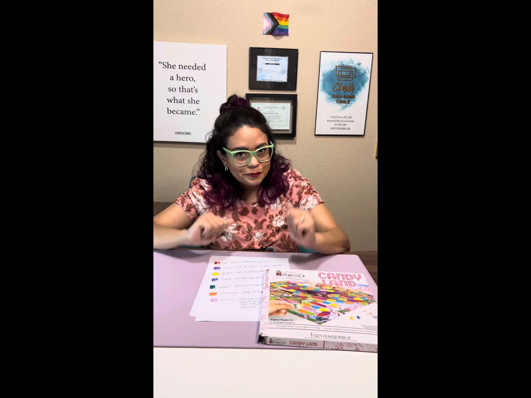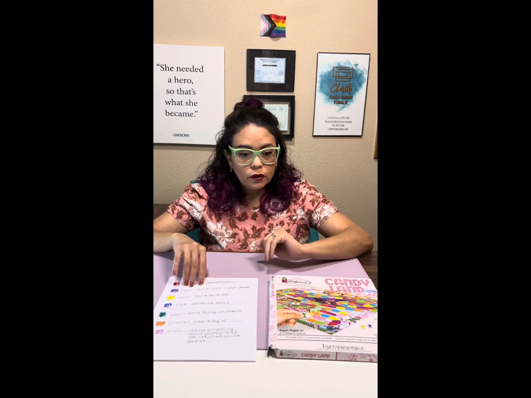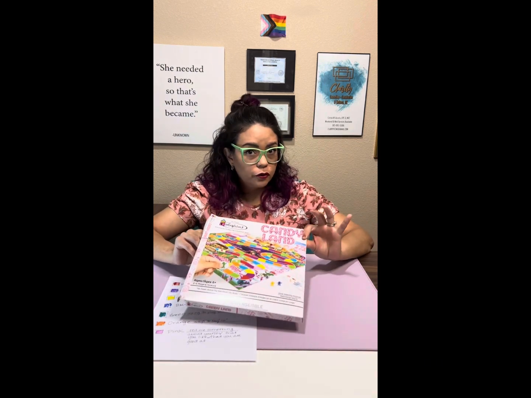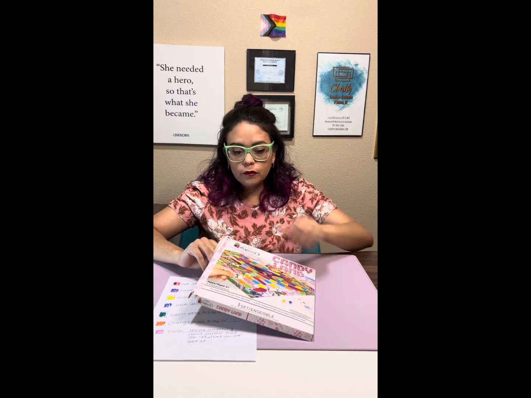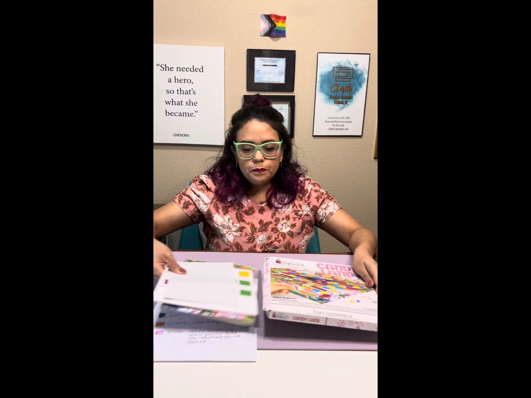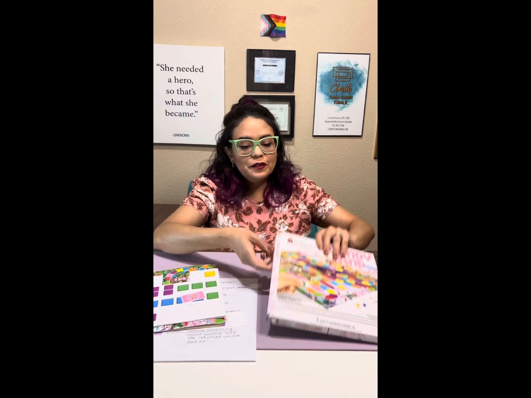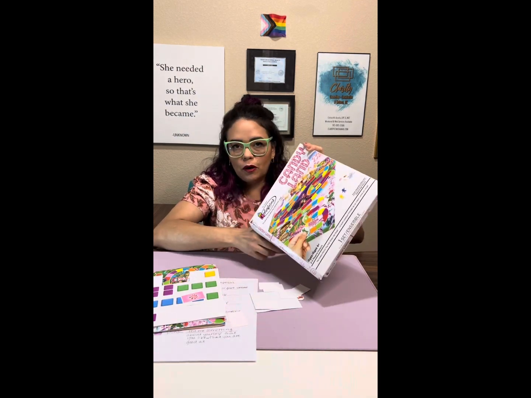So let's get started. What you're gonna need are a couple of supplies. You're gonna need some colors, pen, pencil, paper, markers, whatever. Then you're also gonna need your dollar store or Dollar Tree Candyland. If you have Candyland, like the actual version, great. So you're gonna take that out. What you're going to do is, I already did a little bit of setup on this before just because I wanted to inspect the product.